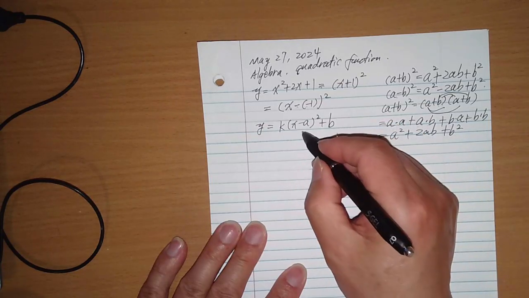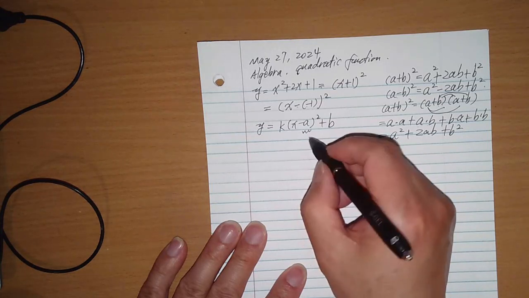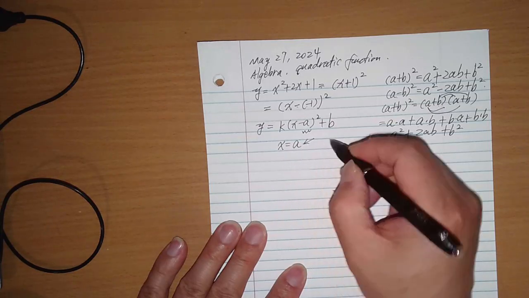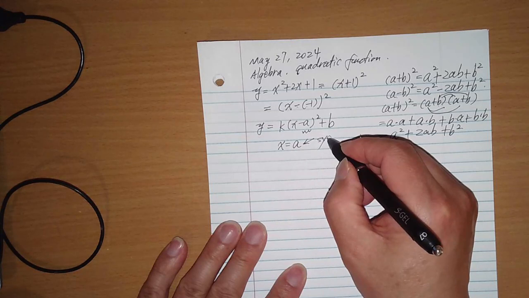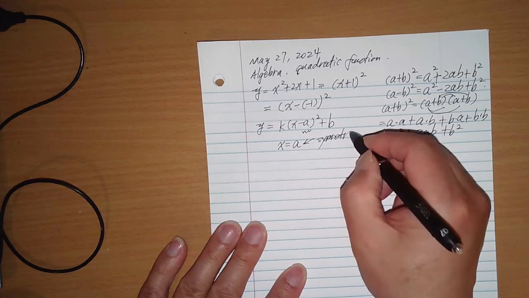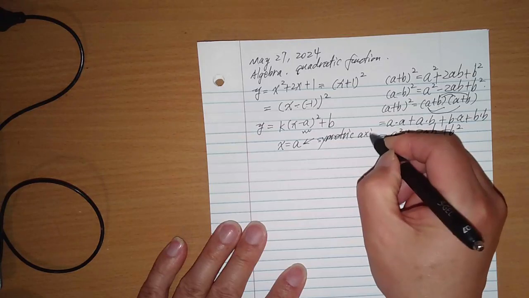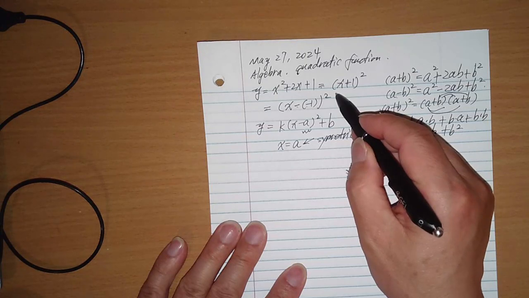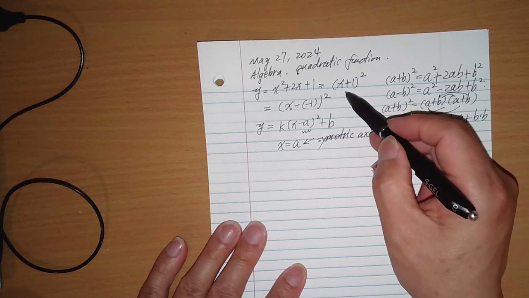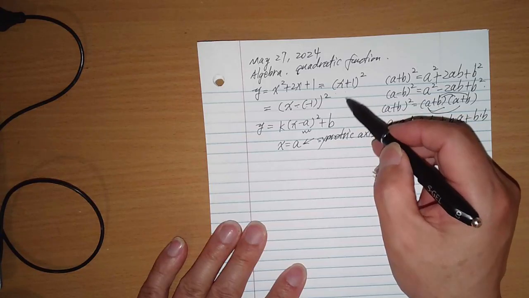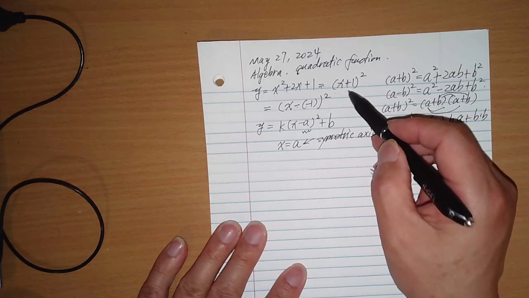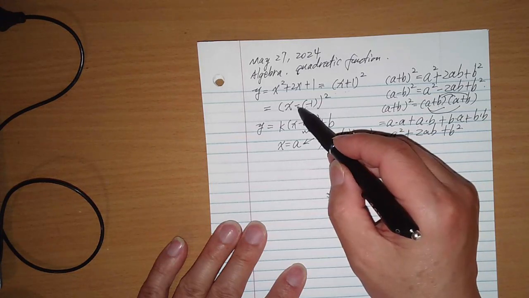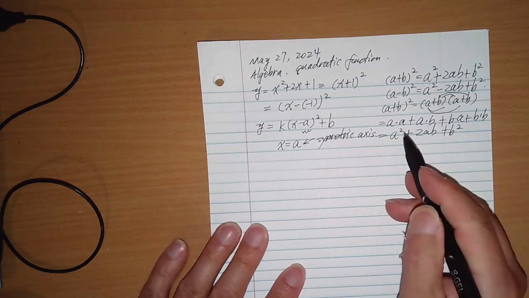So this one actually corresponds to x equal to a, and this is the symmetric axis. I saw so many students who consider the symmetric axis to be x equal to 1. Actually, that's x equal to negative 1. So you need to convert this to negative.